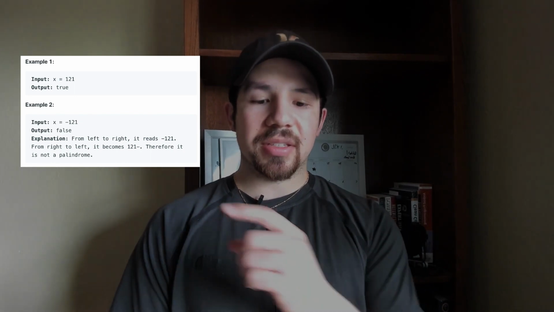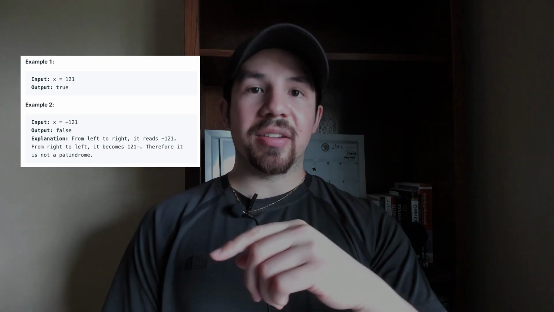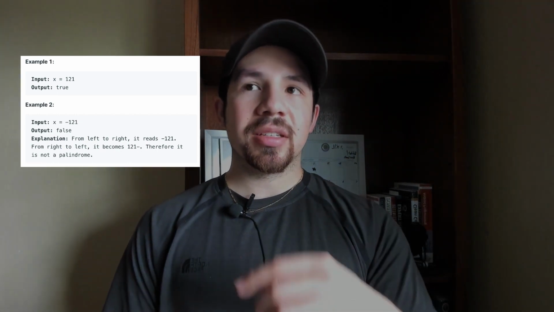In the case of negative numbers, those aren't going to be considered a palindrome because when you reverse them, as you can see here, instead of negative 321, it becomes 321 negative, which isn't considered a palindrome.